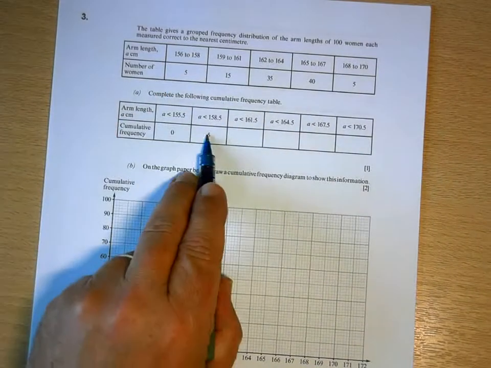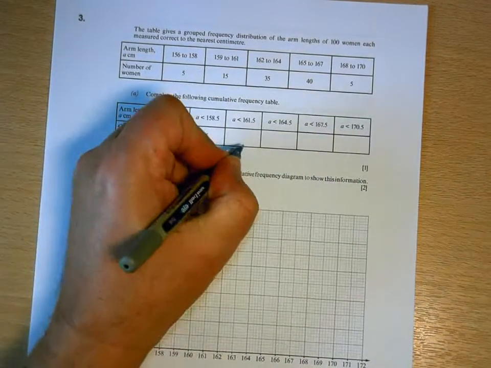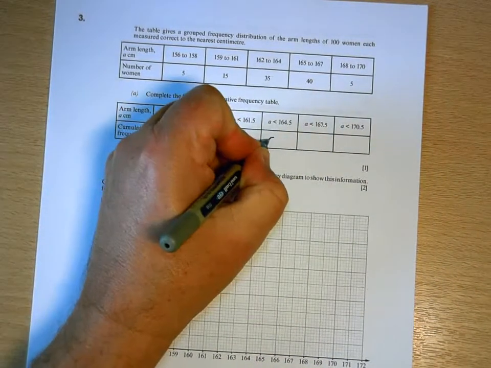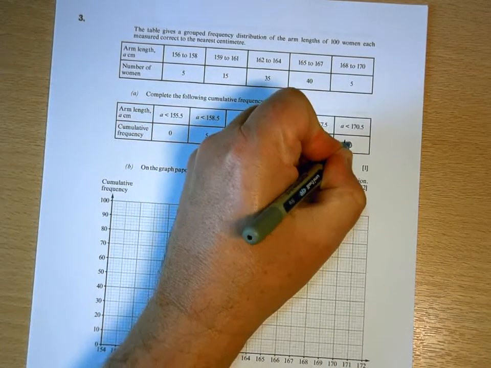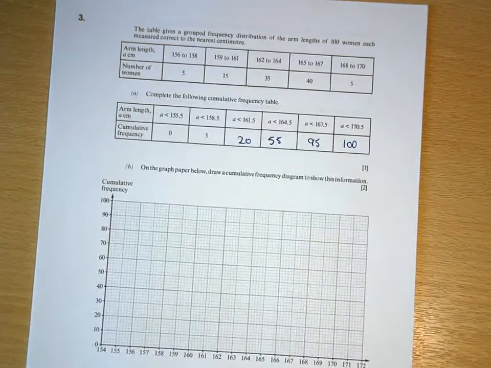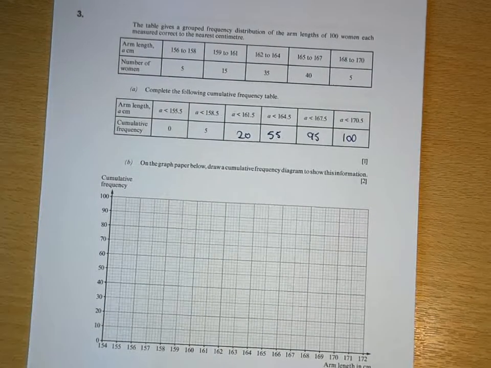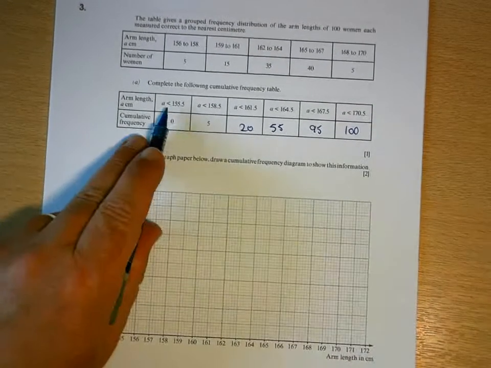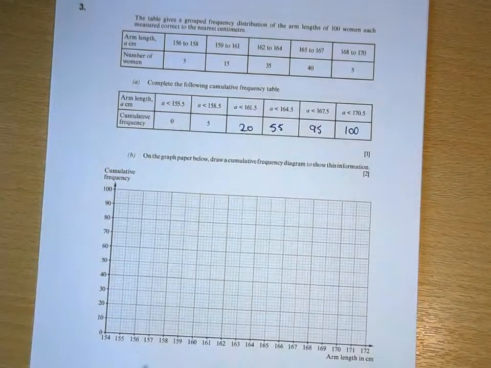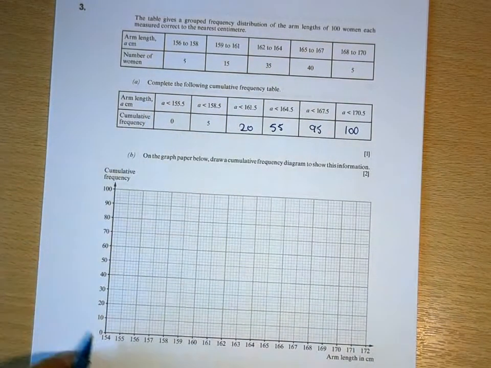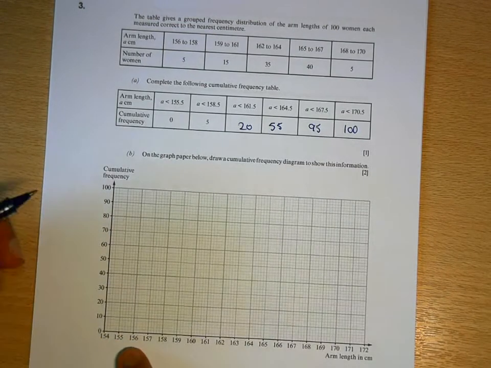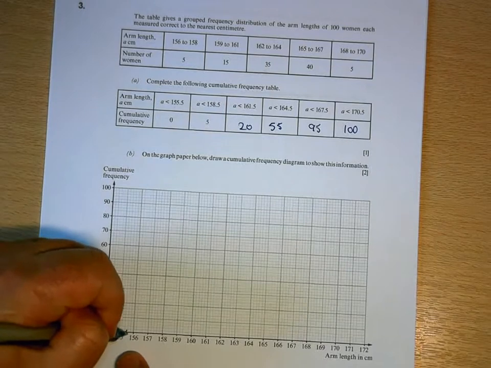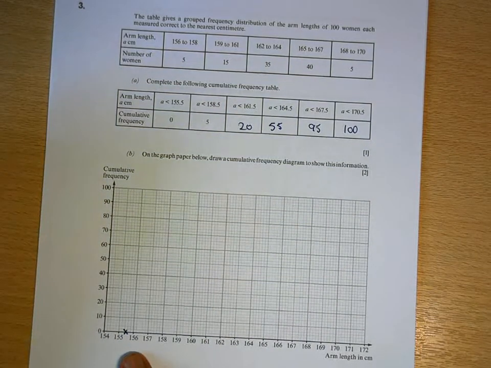Okay, so then we get a running total, 0, 5, next one would be 20, 55, 95, 100. There's the running total. Then we're going to plot that, and we plot it on these upper limits. So 155.5, you can see there, these are going up halfway between 155 and 156 is where my 0 is.